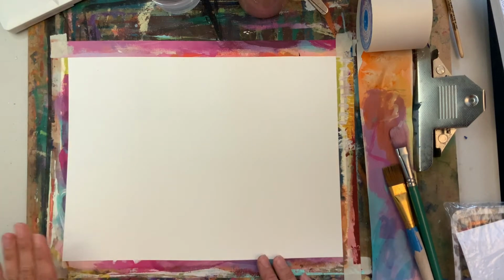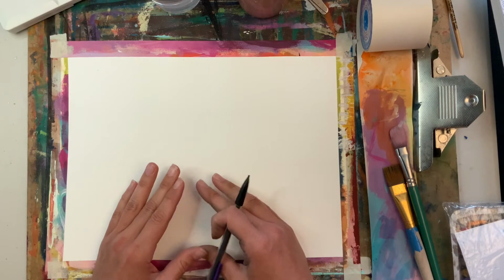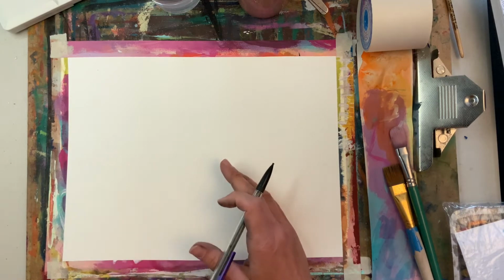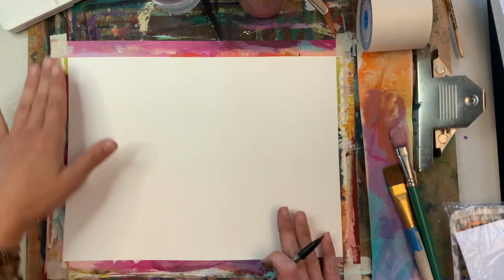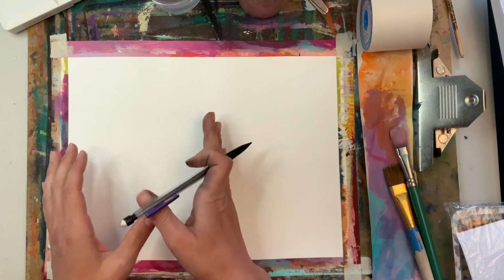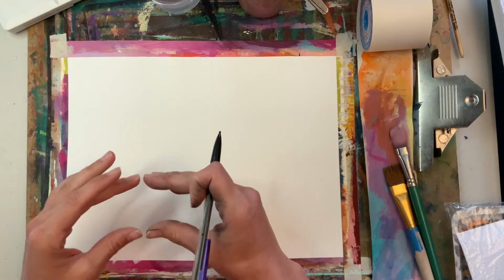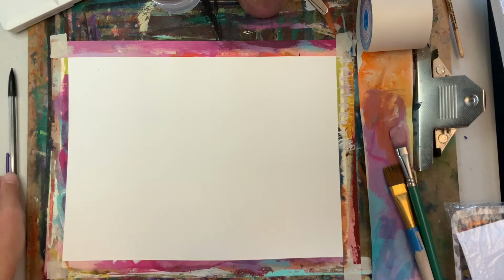So actually, you're going to just pick one shape. So you can do rectangle, triangle, circle, whatever shape you want to do. Just keep it simple. And each time you cut it out, make sure that it is a little bit different each time so that it has variety.